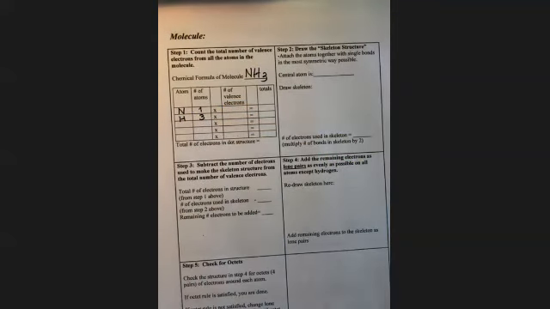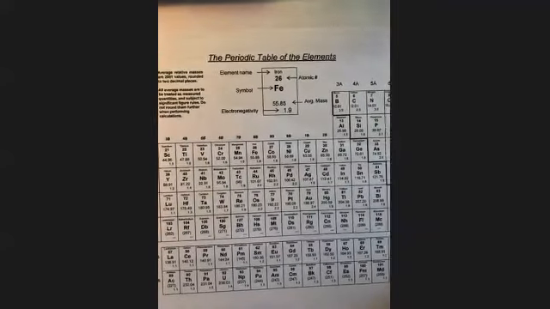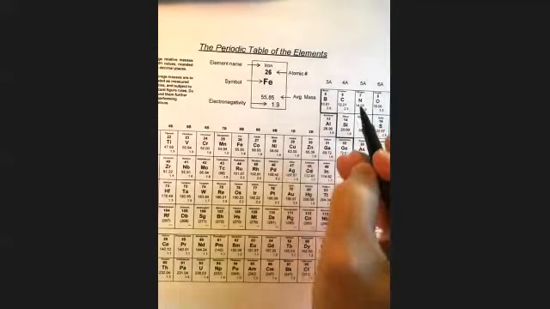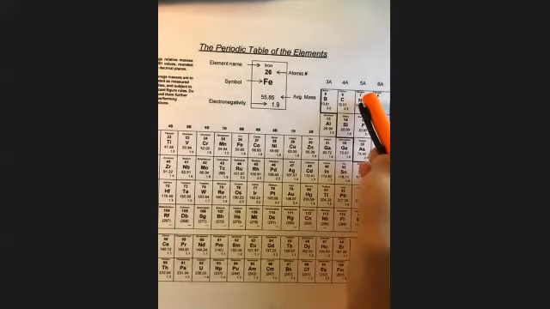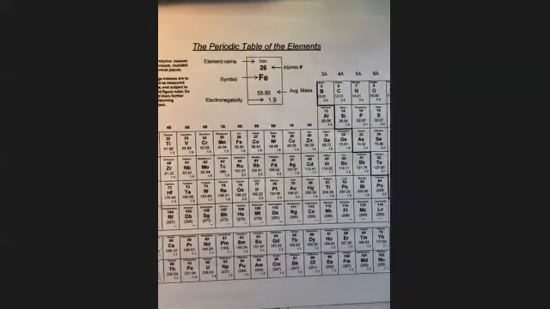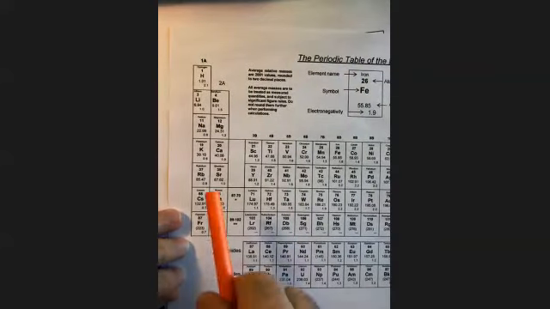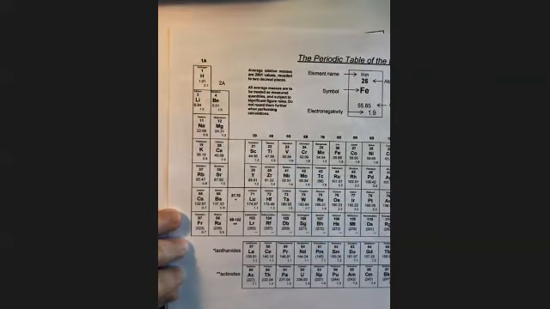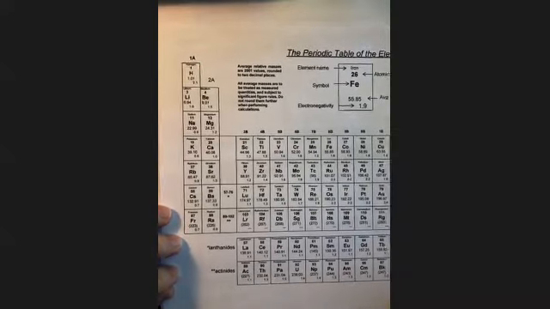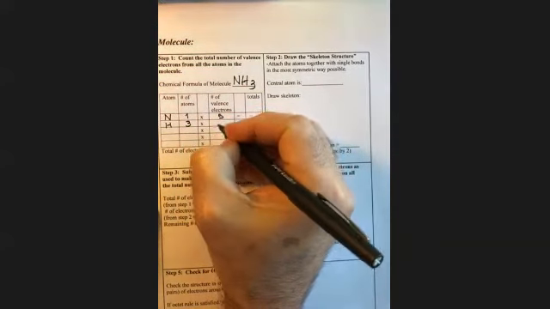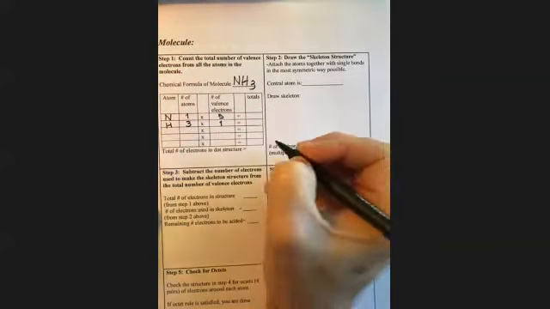Now I have to find the number of valence electrons. And you'll remember that what we do is we go to the periodic table and we look at the group number up here above. And for example, we see that for nitrogen, it's group 5A. That means that it would have 5 valence electrons. And for hydrogen, it's group 1A, which means it would have 1 valence electron. Don't forget to have that periodic table with you throughout the exercise, okay? Just in case you don't remember where these things are. Okay, so we have nitrogen at 5 valence electrons, hydrogen at 1 valence electron each.